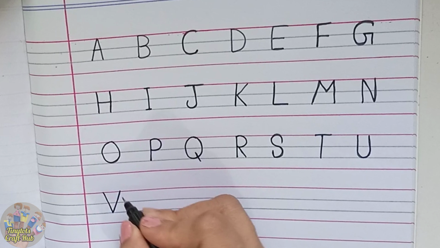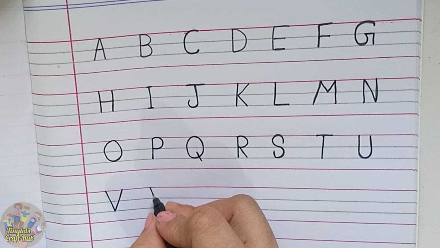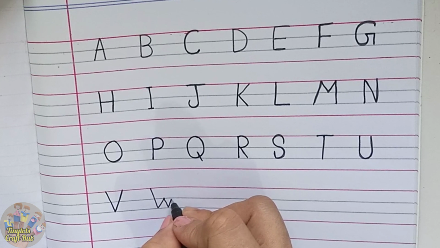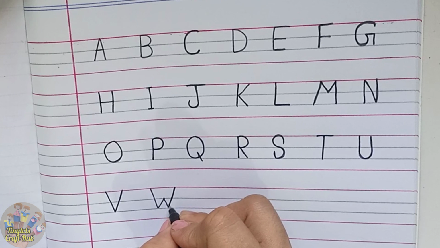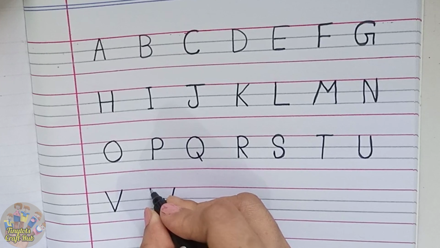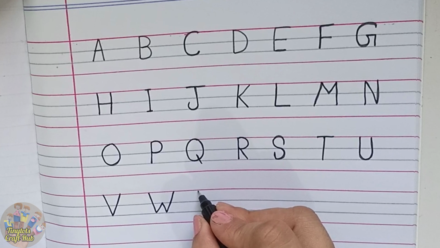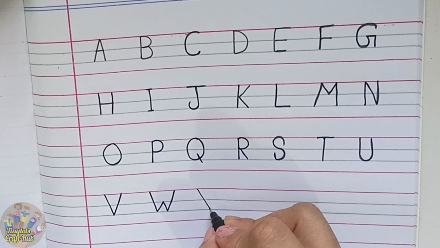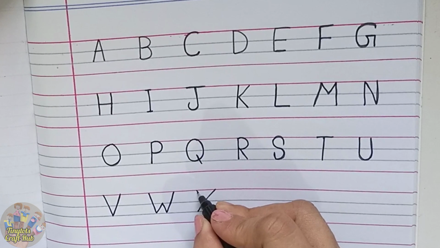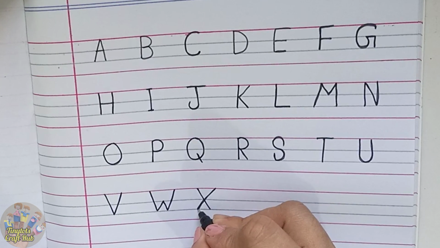Now let's do W. Let's write W. So again start at the skyline, come down to the lower grass line and then curve back up to the skyline. After W, it's X. Let's write X. Start at the skyline, move down to the lower grass line and then curve back up to the skyline. It's very simple. Two straight, two slant lines which are coming down to the lower grass line.